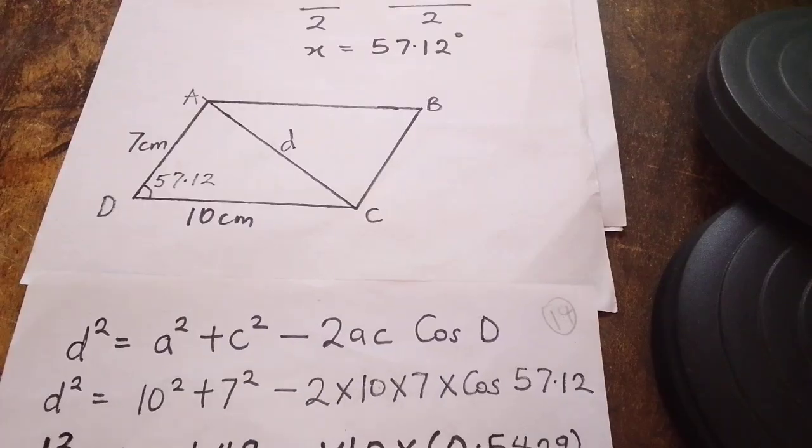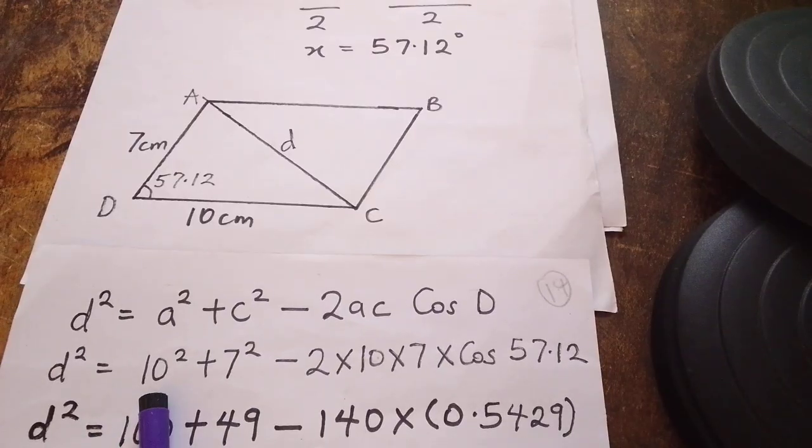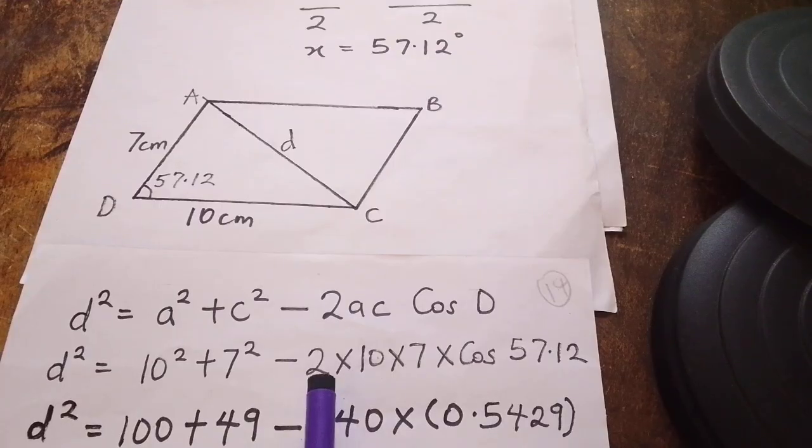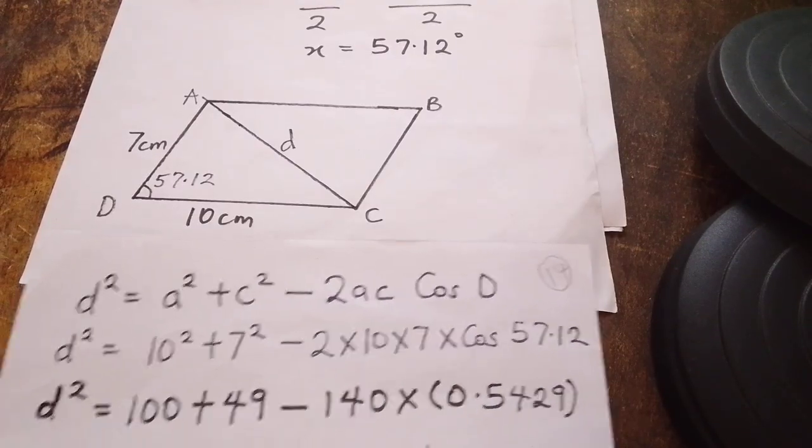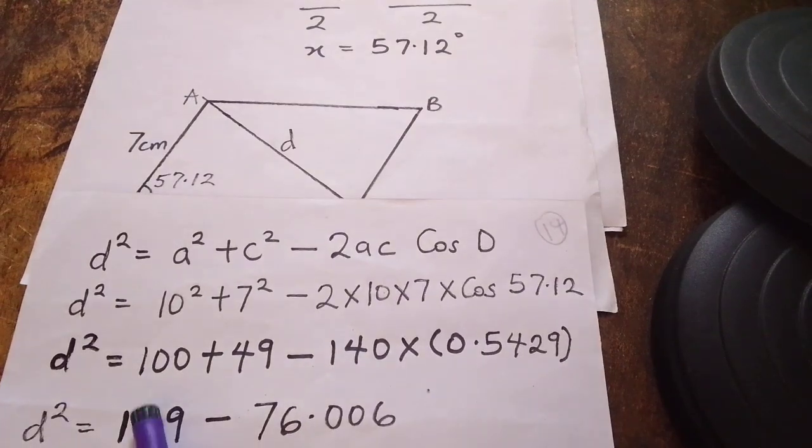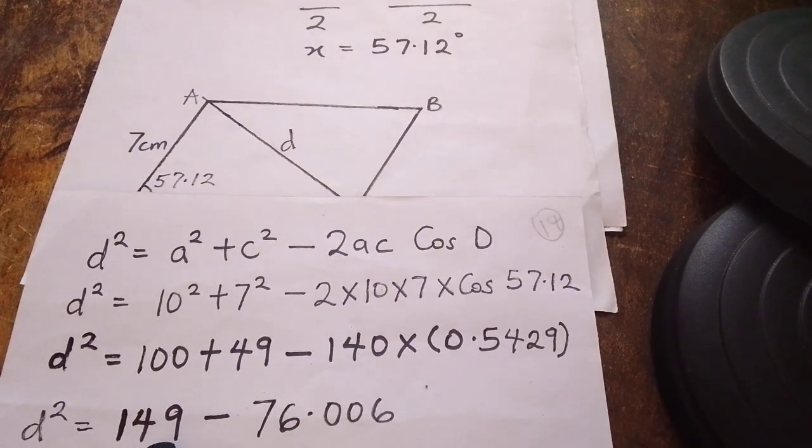So d square should be equal to 10 square is 100 plus 7 square is 49 minus 2 times 10 times 7 will give us 140 times the cos of 57.12, which gives us 0.5429. So when you add 100 plus 49 it gives us 149 minus 140 times 0.5429 will give us 76.006.